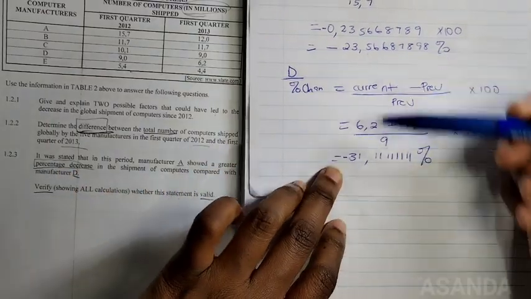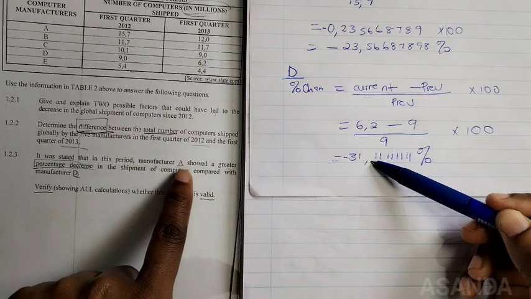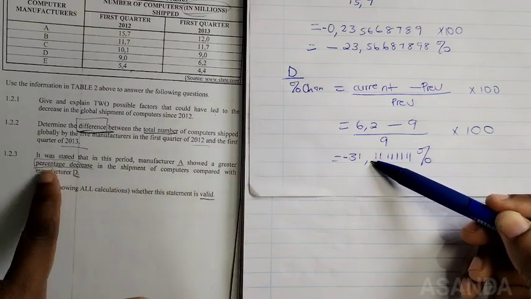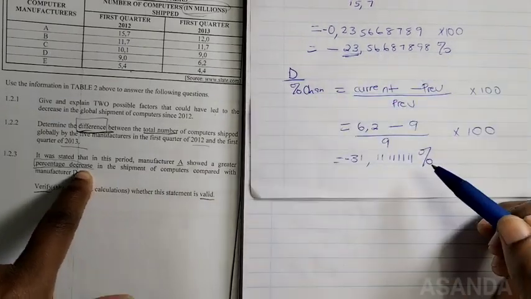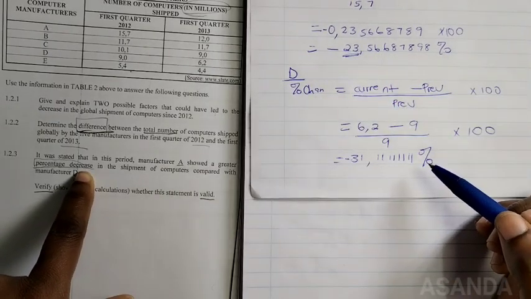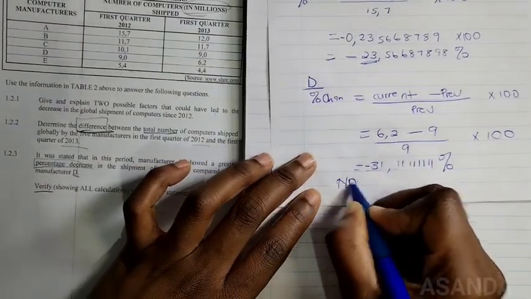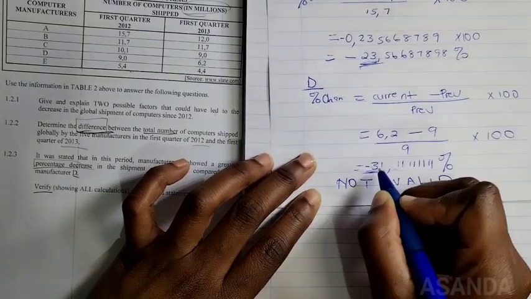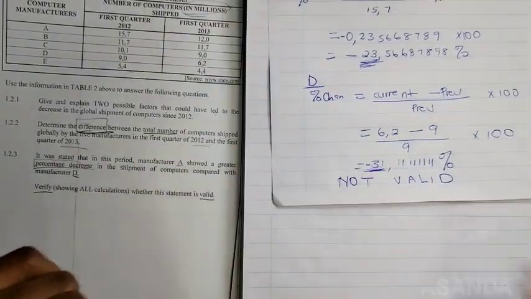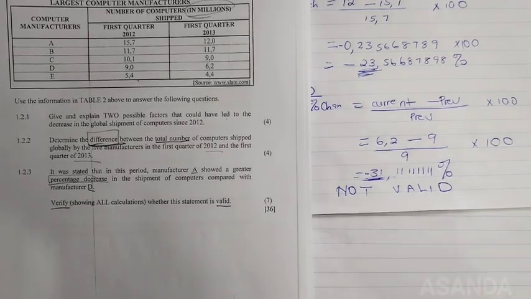So the last part that I'm going to do now is, they said company A showed a greater percentage decrease. But when I'm looking at the two, it doesn't show a greater percentage decrease. It's not valid. The one that shows a greater percentage decrease is company D. So that one is not valid. This is bigger than that. This is greater than that. So that's not true. And my darlings, that is how you sneak in at level 3, level 4 questions.